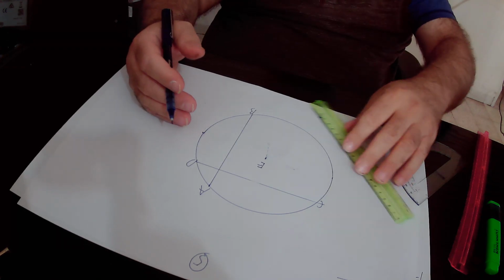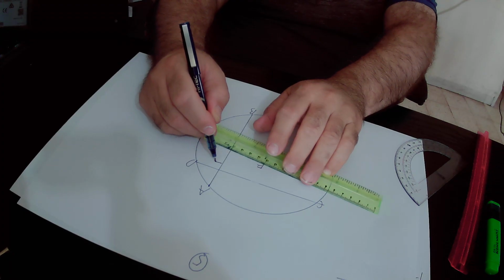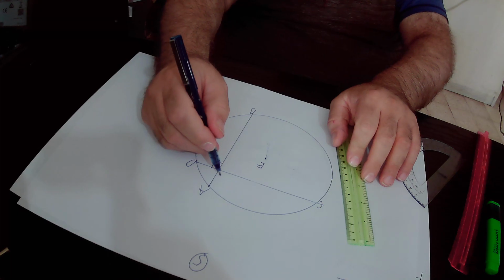Those two chords create between them 90 degrees at the intersection point. We will define the intersection point as point O.